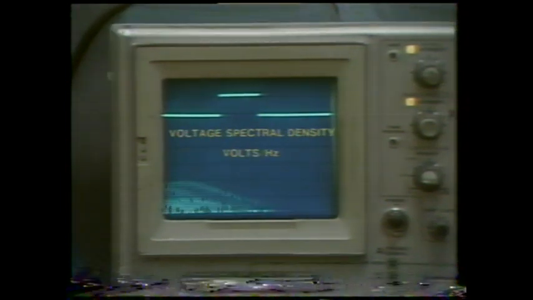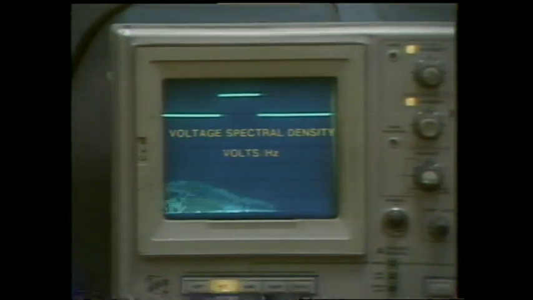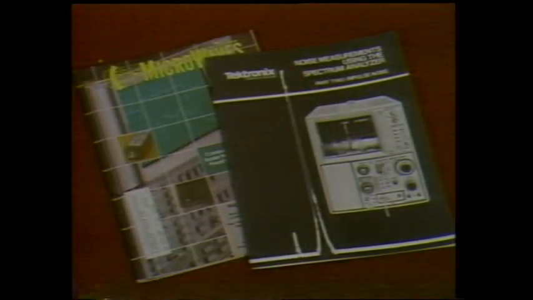And you can see that in this dual display of a pulse and its spectrum. Impulsive signals are broadband. They constitute a voltage spectral density, which is measured in volts per hertz of impulse bandwidth. We'll approximate the impulse bandwidth using the resolution bandwidth of the 496. If you want to make accurate measurements, you'll have to actually measure the impulse bandwidth. Good references for this measurement are found in the March 1979 issue of Microwaves and this tech application note.